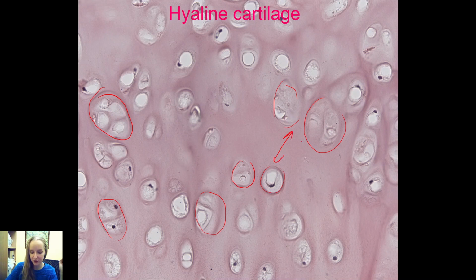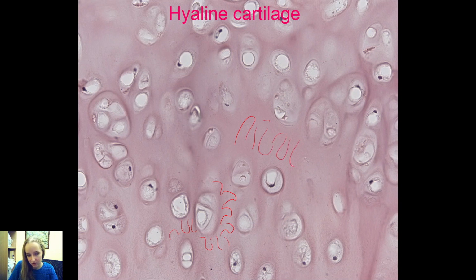There is this space in between, and there is a lot of interterritorial matrix. So this space here is interterritorial matrix between. So once again, we can see these light places right here that are really next to the chondrocytes. This is territorial matrix, lighter eosinophilic, and then we have this dark eosinophilic or darker eosinophilic place here, and this is interterritorial matrix.